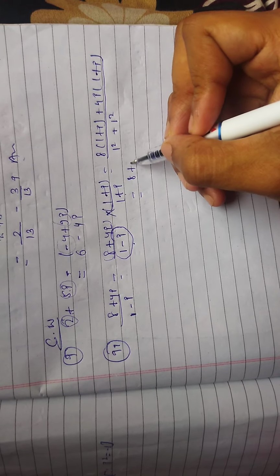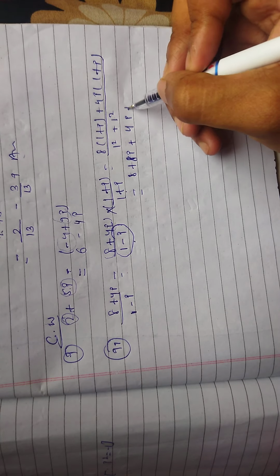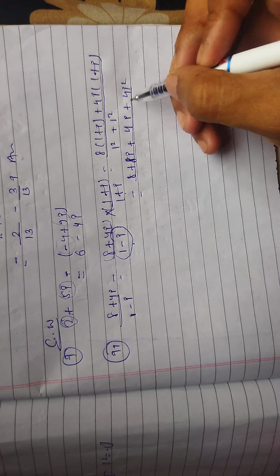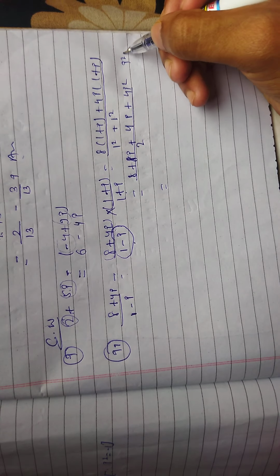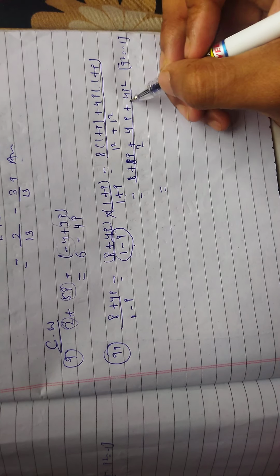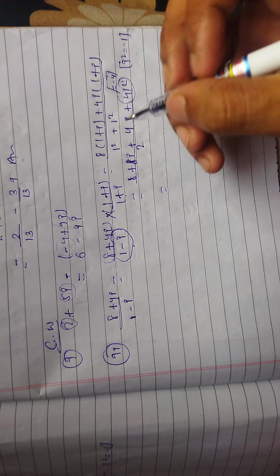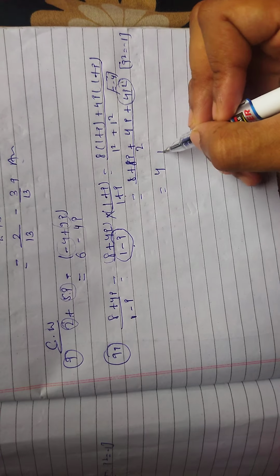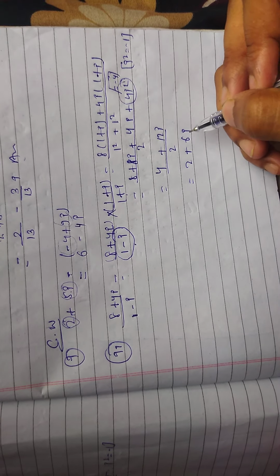So 8 plus 8i plus 4i plus 4i square. So here is a 4i square. I told you i square is equal to minus 1, so it is minus 4. So 8 minus 4, and 8i plus 4i is 12i, divided by 2, so we can write 2 plus 6i.